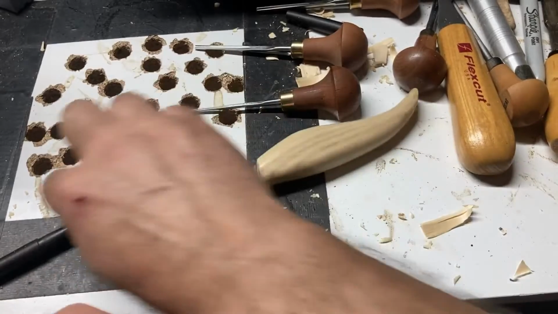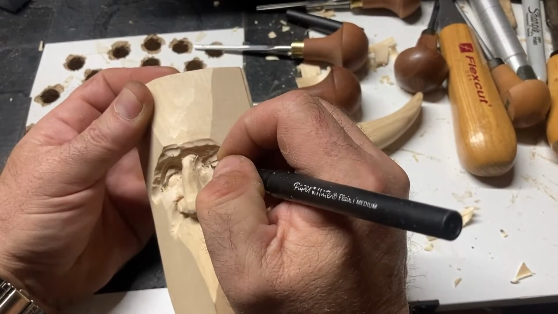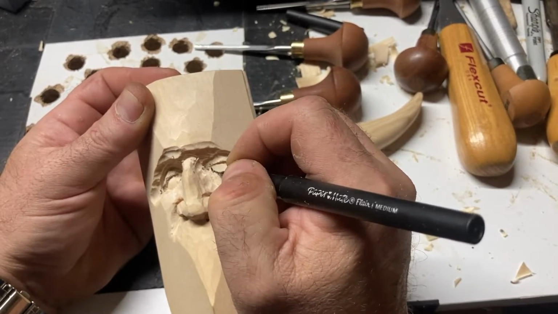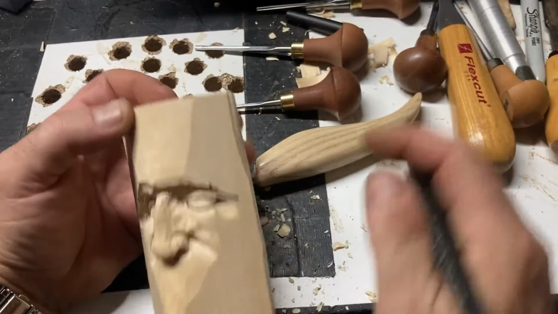Now we have to draw our lower lid on. And we got to make sure the upper lid covers it. Because when he closes his eye, that's what's going to happen, all right? The upper lid is going to cover the lower lid.